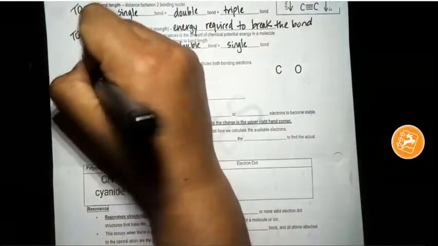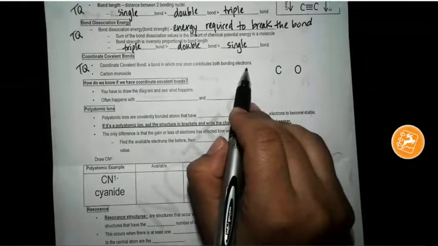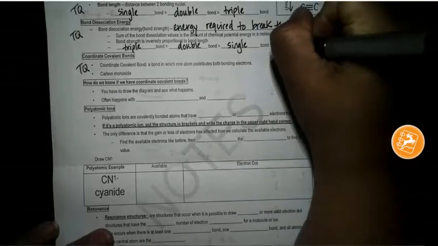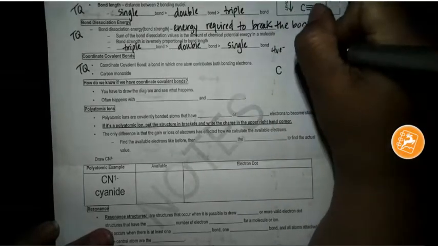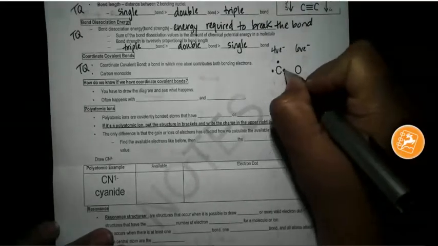Another definition you are responsible to know would be coordinate covalent bond. That is a bond in which one atom contributes both bonding electrons. So here's the idea. We know that carbon has 4 valence electrons and oxygen has 6 valence electrons. So if I drew carbon, that would have 4, right?